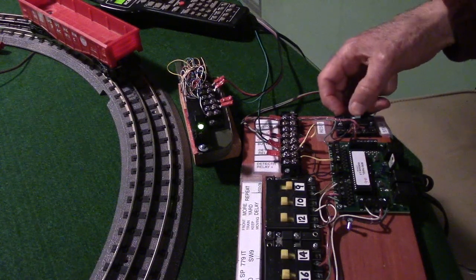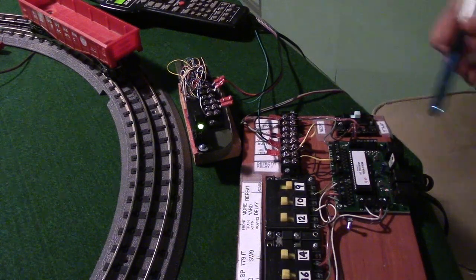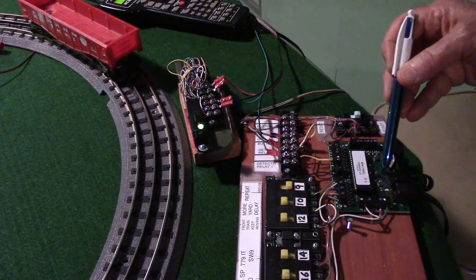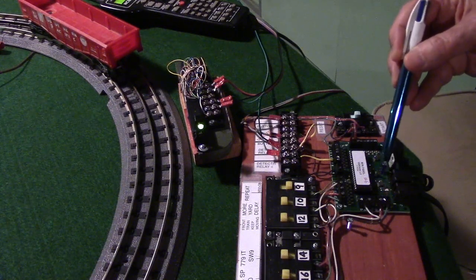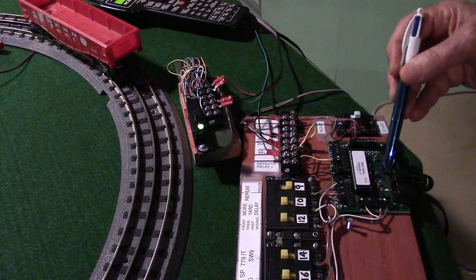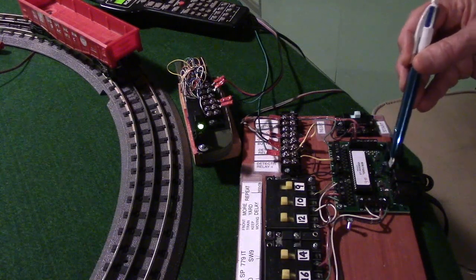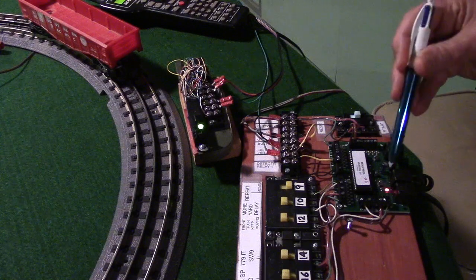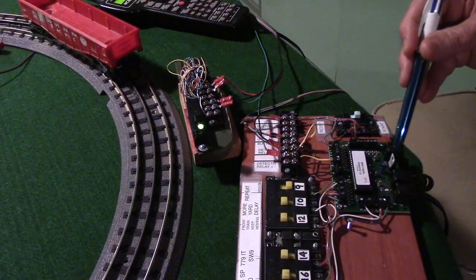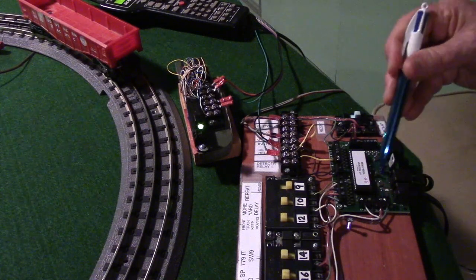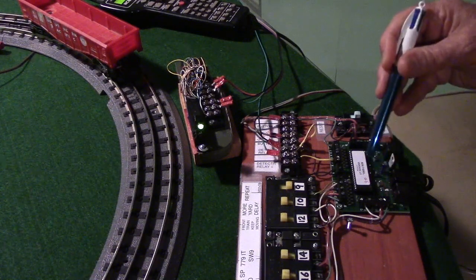And let's start it up, and you can see hopefully over here where I'm pointing there's a red LED blinking, and what happens is when this thing sends a command, that LED blinks, and it's sending a command to throw a turnout that doesn't exist, a dummy command, you could say.